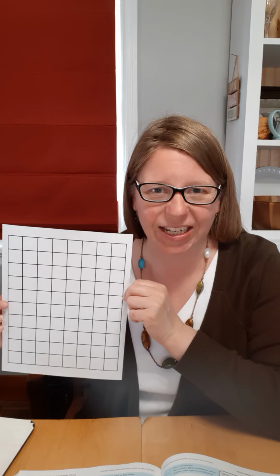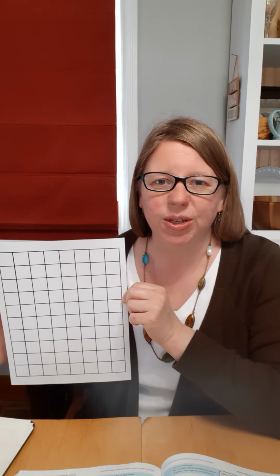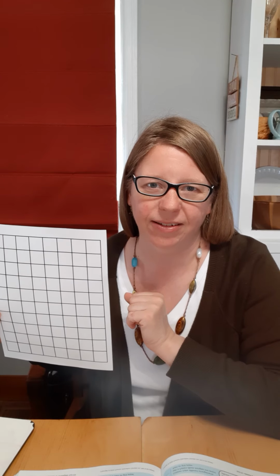Now, today's page is page 208 in your Math Makes Sense book. And it asks you to use 5 snap cubes and find as many arrangements as you can. If you have snap cubes, go for it. Go ahead and do that.